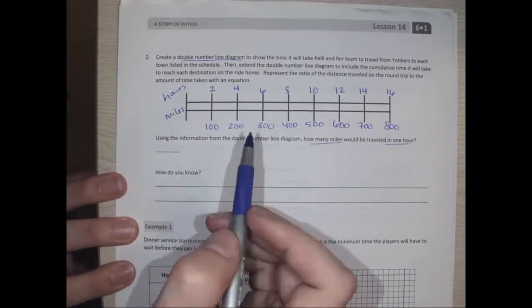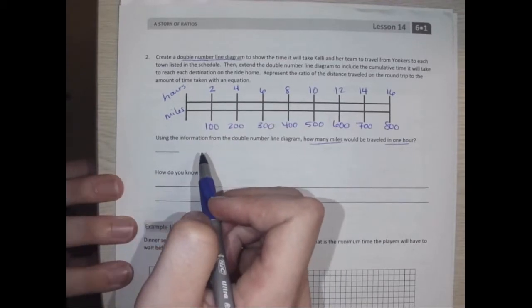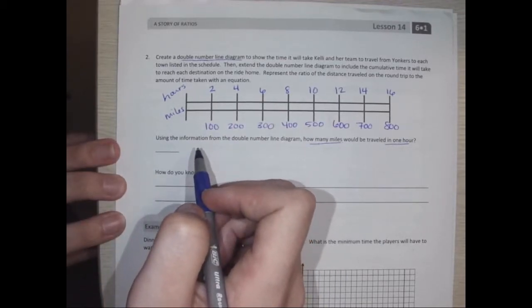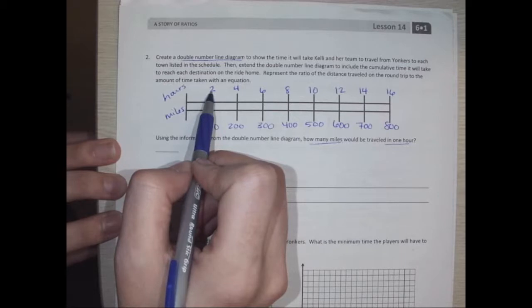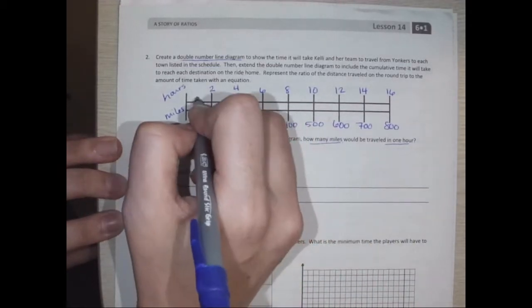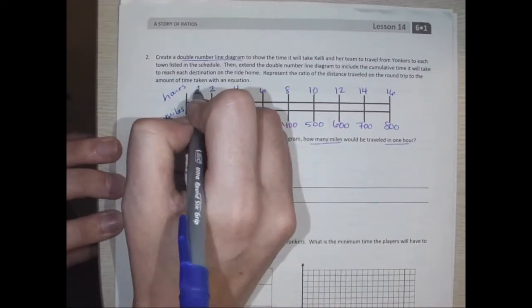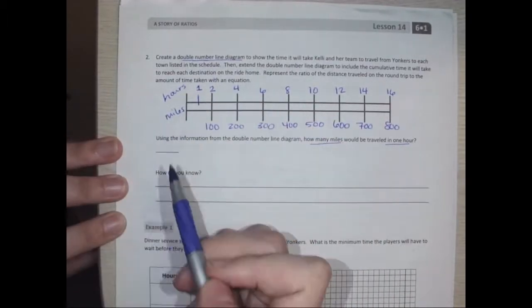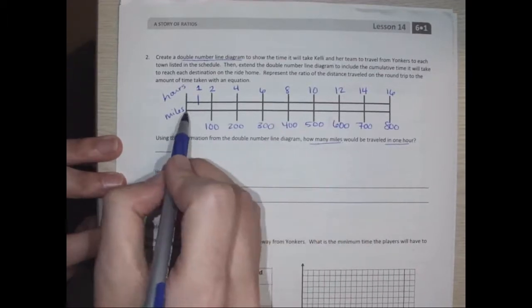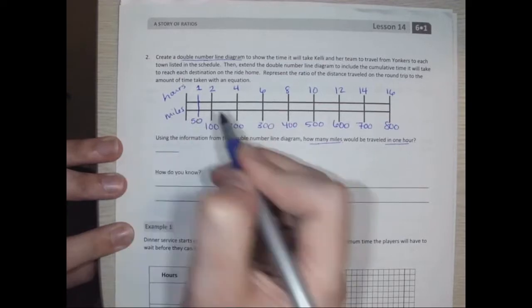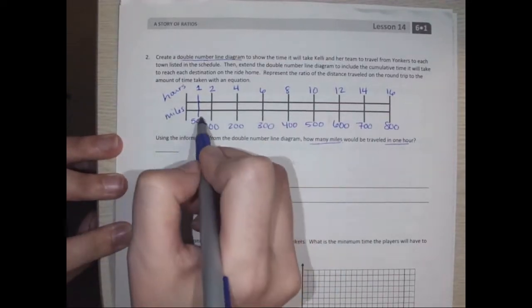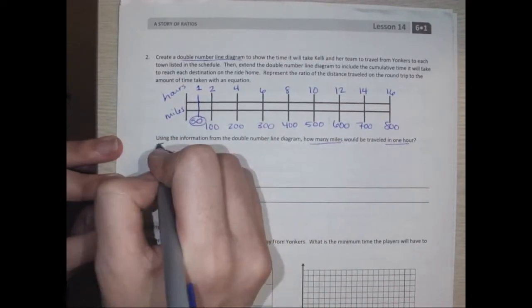Because it's like how 2 times 50 is 100, 1 times 50 is 50. Right, so you can just divide 2 by 2 or cut it in half to find 1, right? So there's our 1. Whatever we do on top, we have to do on the bottom. So we divide our 100 in half to find 50. And that's how far you can go in 1 hour.